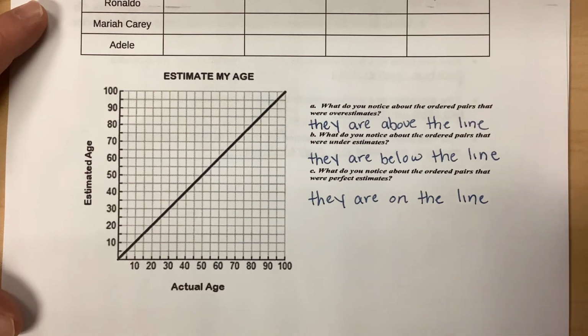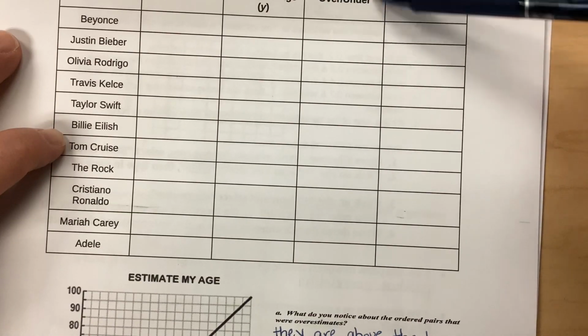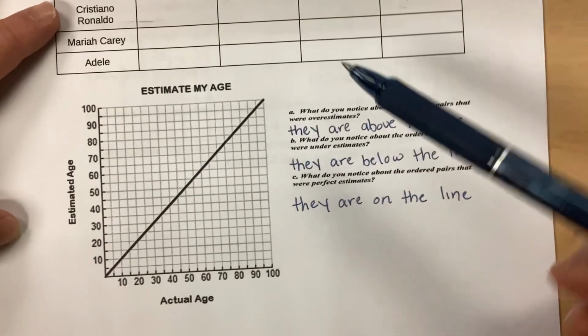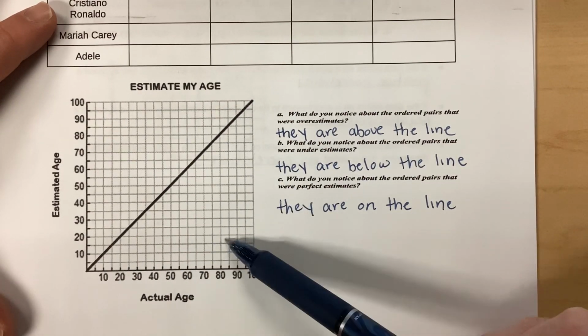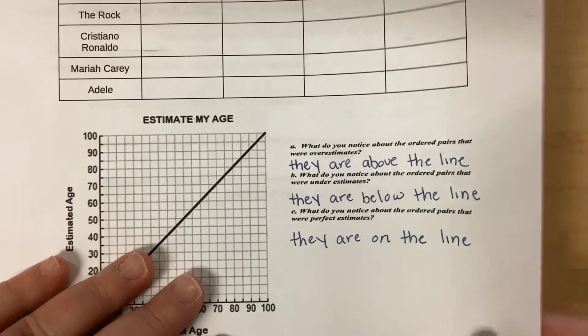And if you do it correctly, every single one that you have that is overestimated will be above the line. Anything you have that is underestimated will be below the line. And anything you got perfectly correct will be right on the line. Okay? All right, so let's practice some more.